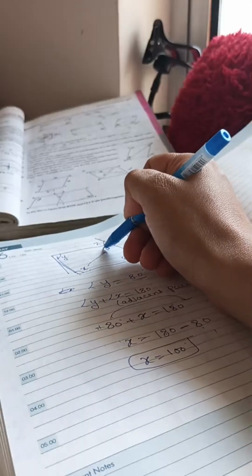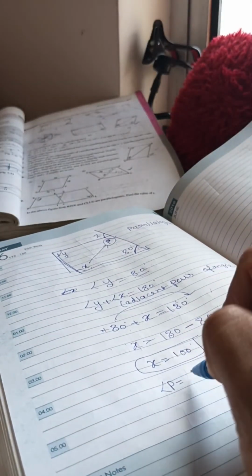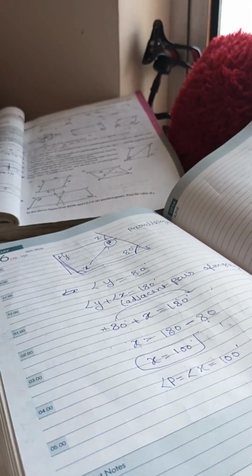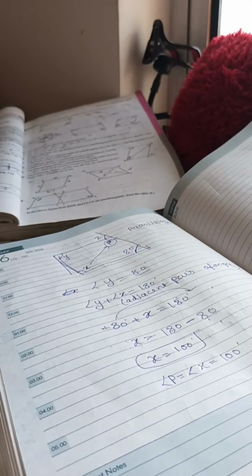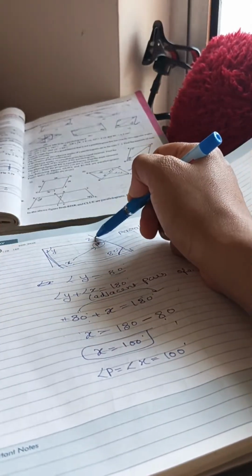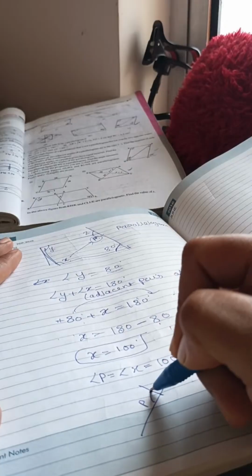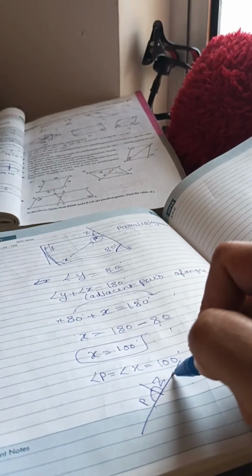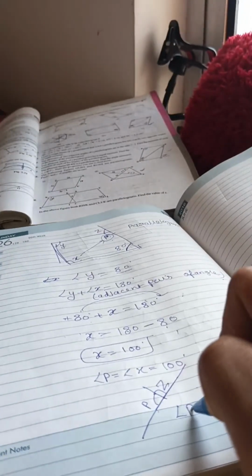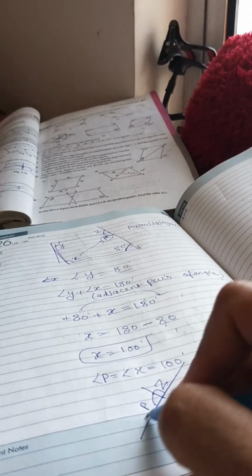Again, what is the value of P? It is also 100 degrees because of opposite angles of a parallelogram. Opposite sides are also equal, and opposite angles are equal. Now we have found angle P. Can we find angle Z? Yes. Just draw a rough diagram. Here is our angle P and here is our angle Z. Which property can we apply here? Yes, it's a linear pair. Angle P plus angle Z is always 180 degrees because of the linear pair. We know angle P is what?